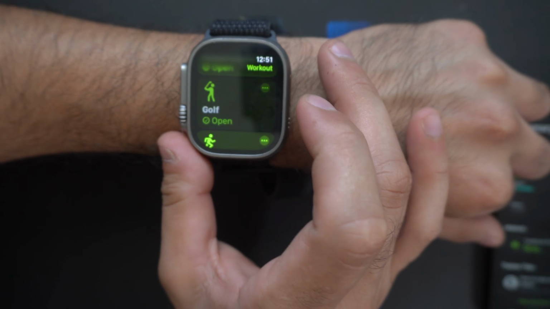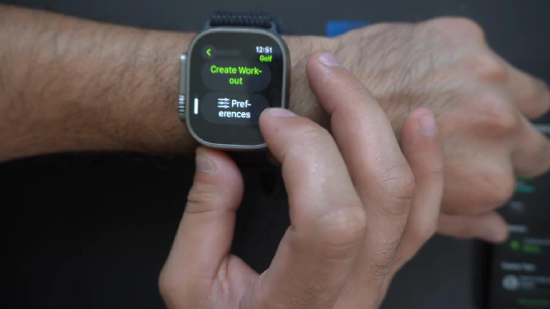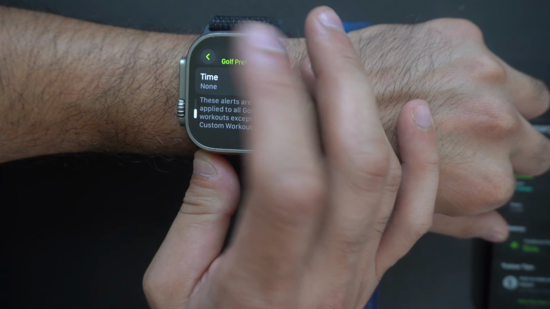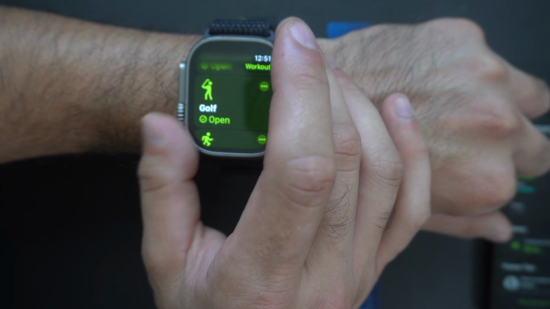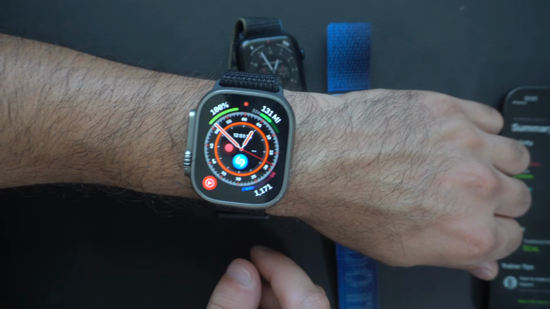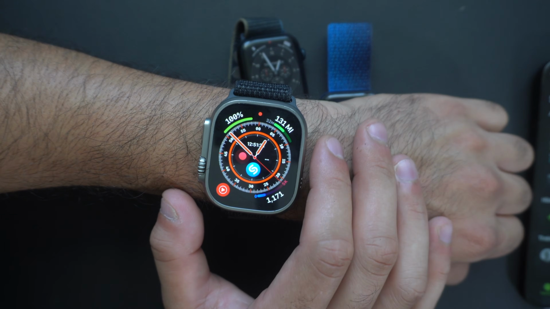And of course, on workouts, you can tap these dots to edit some of the settings if you like. I'm not going to do that because that's really nitty gritty, and it will take a lot of time away from this video, since it's already a long video to begin with.